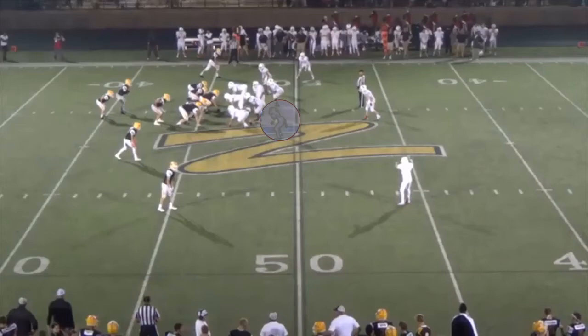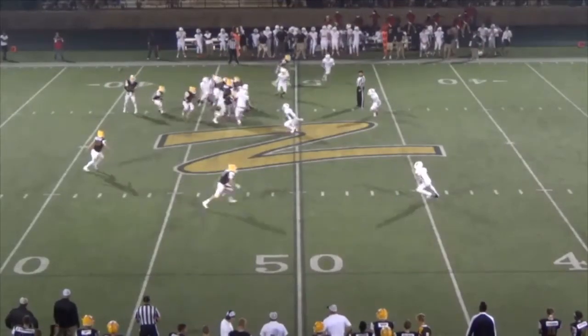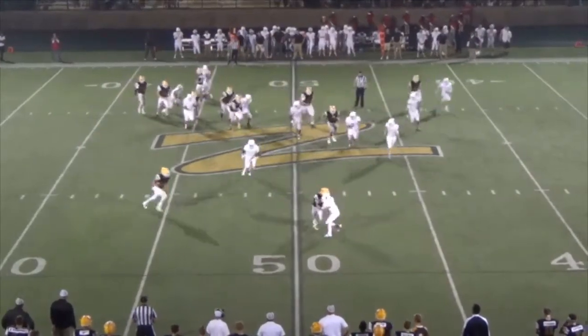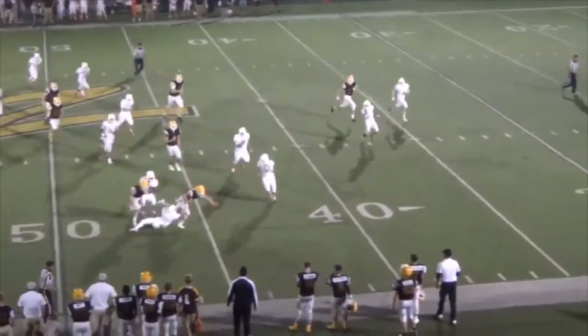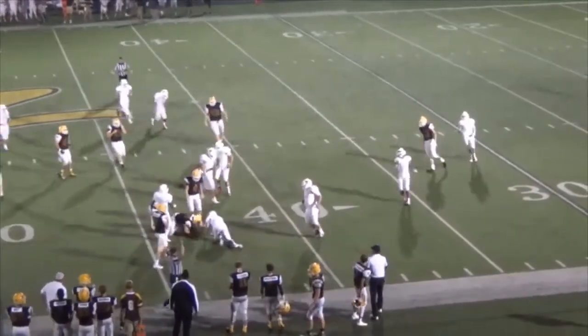This guy just has to get a nice stalk block. We're going to outrun this defender. And remember, he's still reading power. We still have a guard pulling. We got a kick out play here. I mean, it's hard when you're triggering on the run to defend these perimeter screens. Power-Bubble's been very, very good to us for 2 or 3 years now.